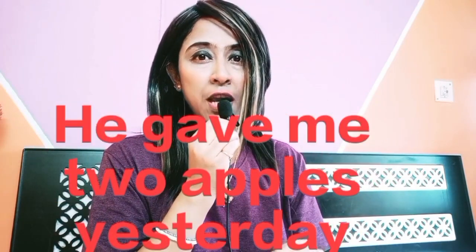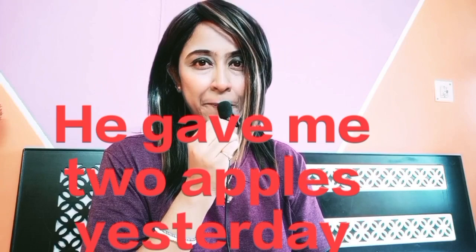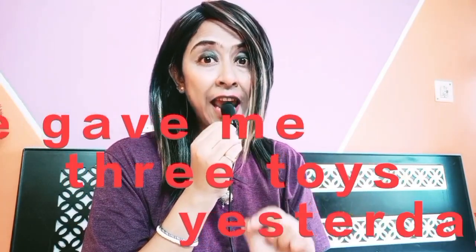उसने मुझे कल 2 apples दिए थे. Again, दिए थे, as I told you earlier, is give, and the past form of give is gave. So, he gave me 2 apples yesterday. मुझे कल 3 खिलौने दिए थे. He gave me 3 toys yesterday.